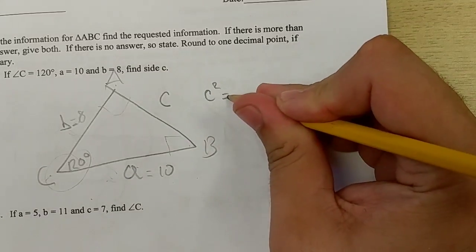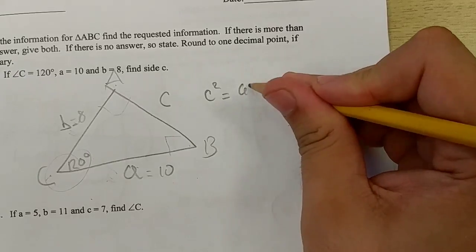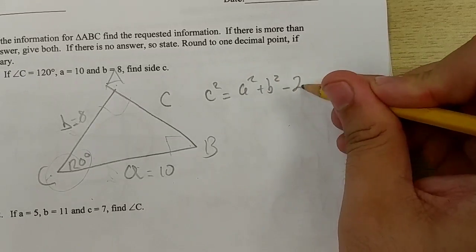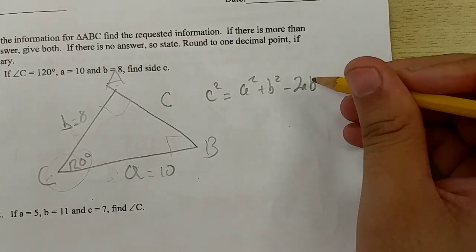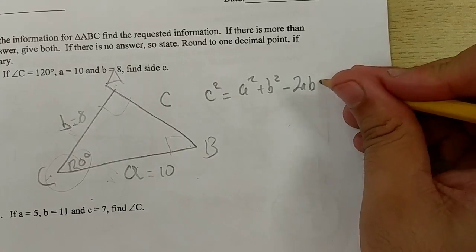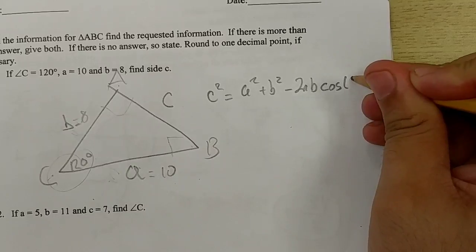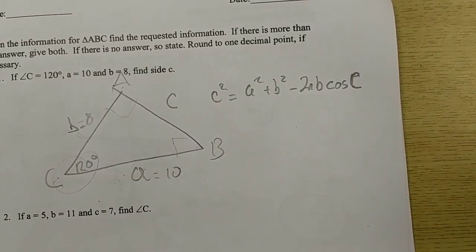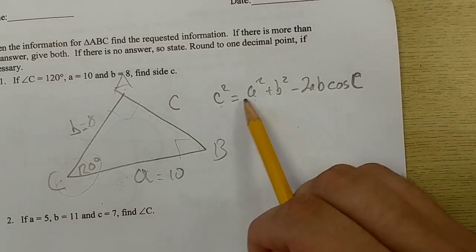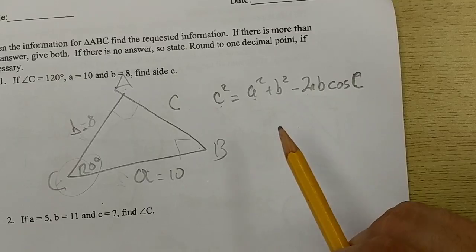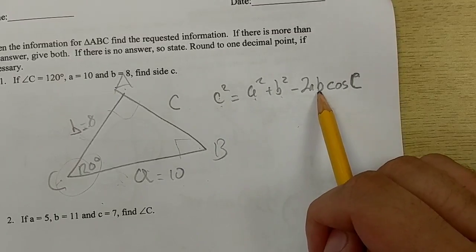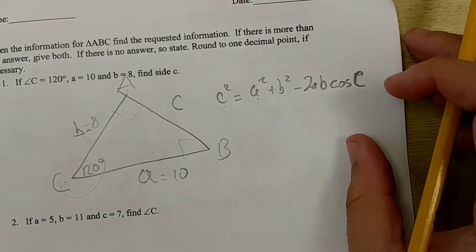C squared equals a squared plus b squared minus 2ac? No, 2ab, I'm sorry. Cosine, of course. Cosine C, capital C. Now you could switch this for any letter, just like if you put A here and C here, it'd just be a C inside here and an A in here. If you put B here and C here, you put capital B there.